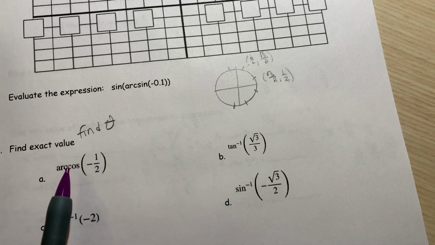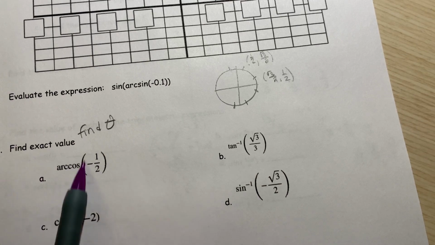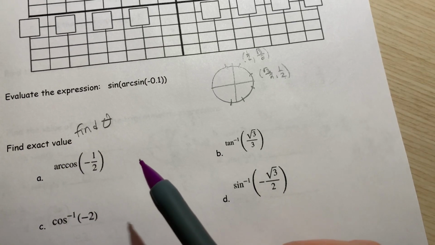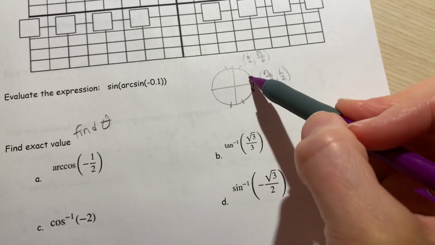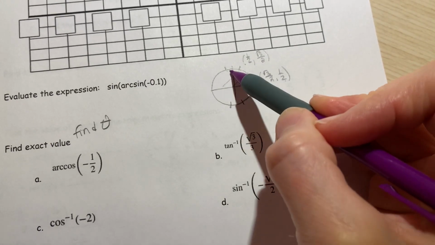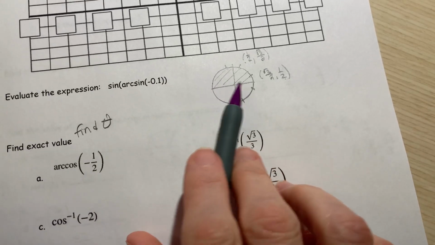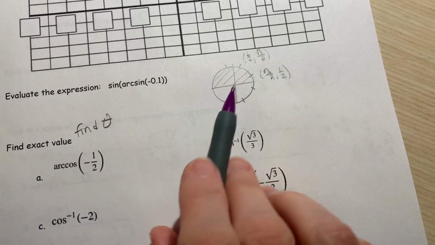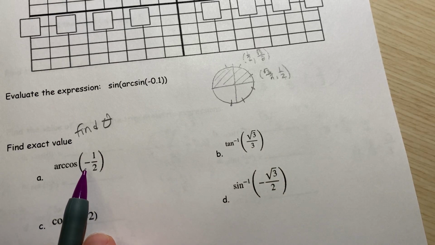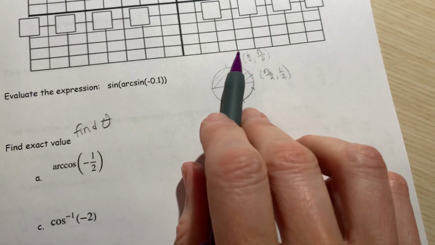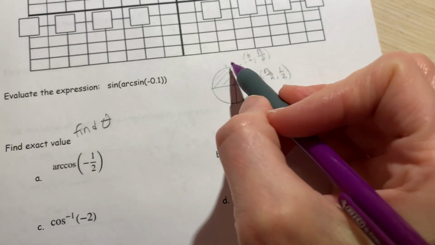Now, we need to remember whenever we're doing inverse angles, we have those certain quadrants that we're limited to. So for cosine, we're limited to the top half of the unit circle, or quadrants 1 and 2. So if I want a negative cosine, this is a positive cosine.